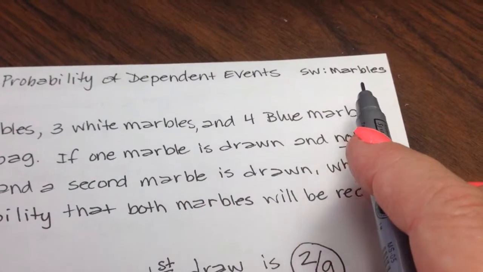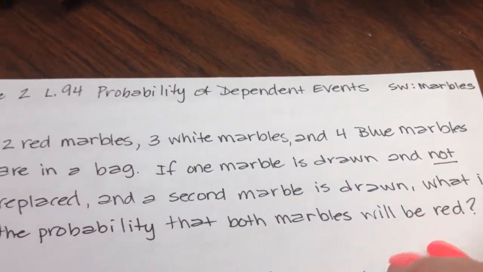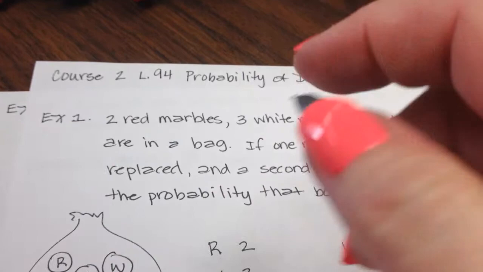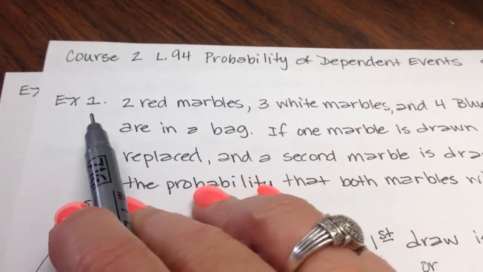Secret word: marbles, because you might lose your marbles. I'm so funny.